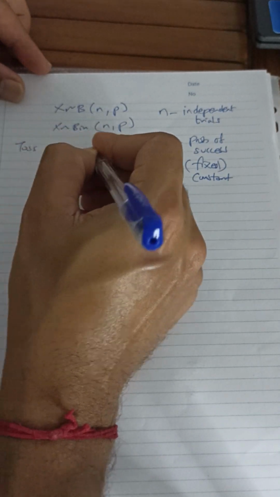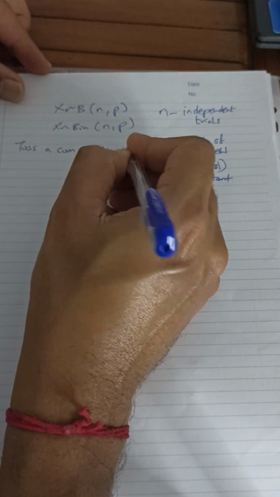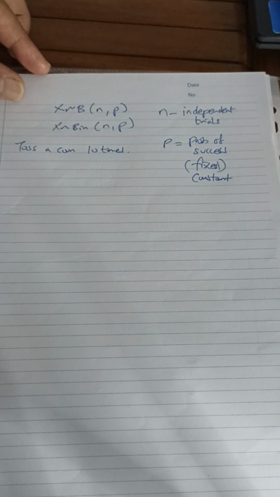So let's say you're tossing a coin 10 times. So you have 10 independent trials here. And we say independent because each toss is independent of the previous one, or all the different tosses, so all the 10 tosses don't really depend on each other.